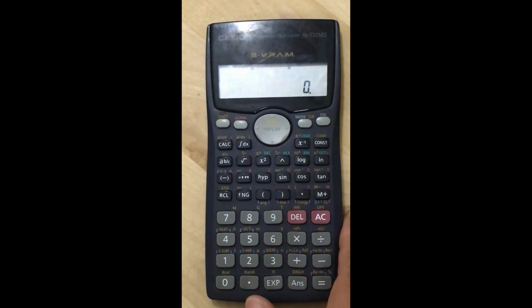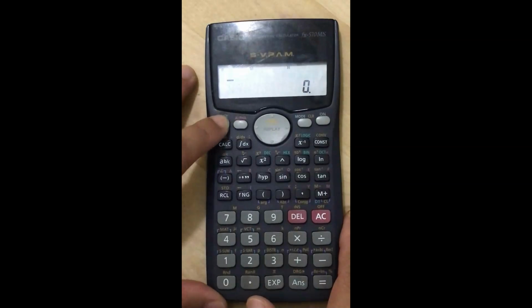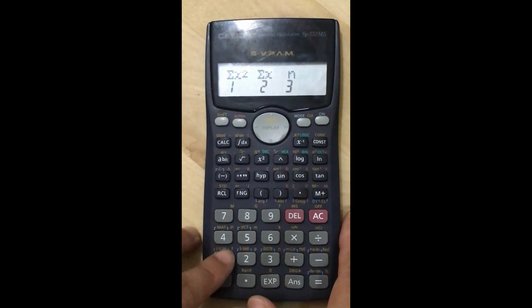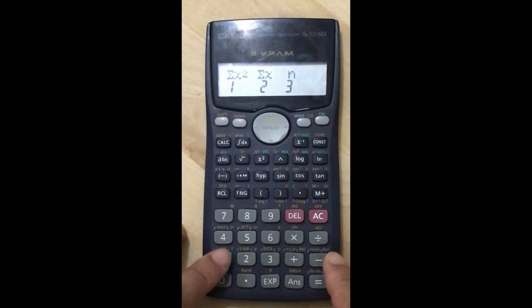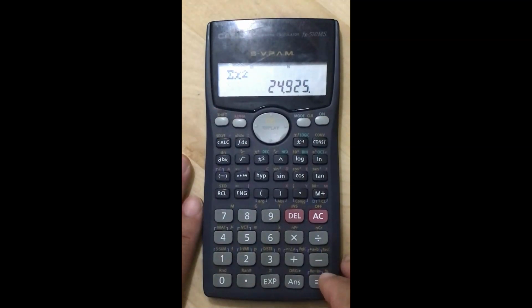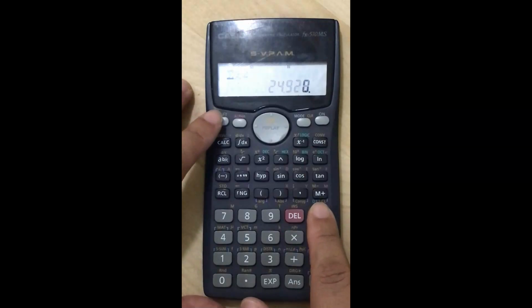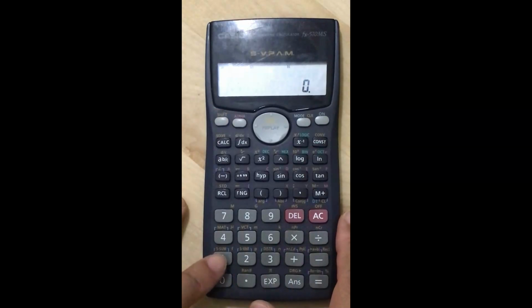To find your standard deviation, the values from the formula that you should obtain come from shift 1 here: the summation of all the data squared, which is total x squared. This is the value that you should have. So press 1, equal sign, and you will get 24,925. Then you should also have the summation of x, which is number 2 here.